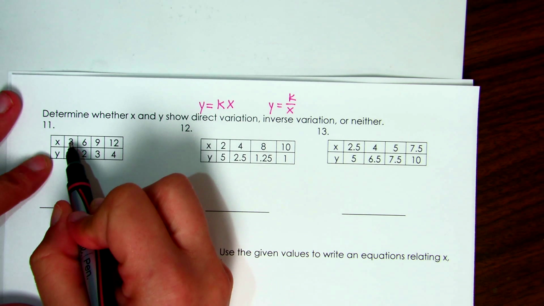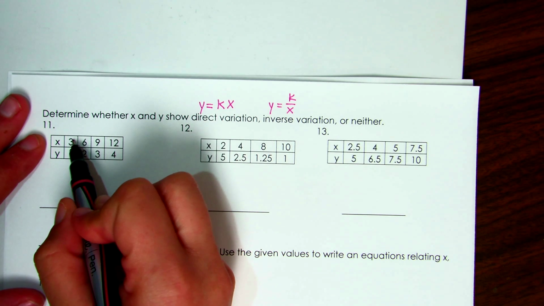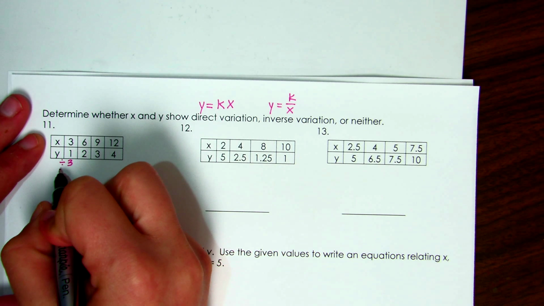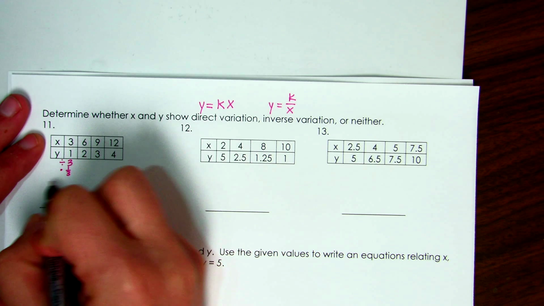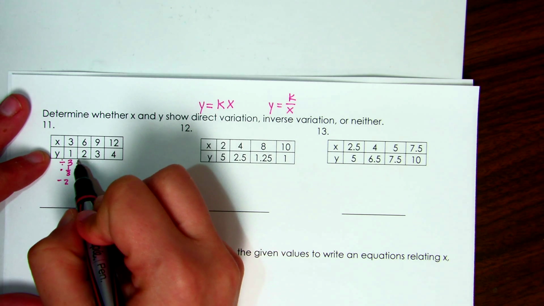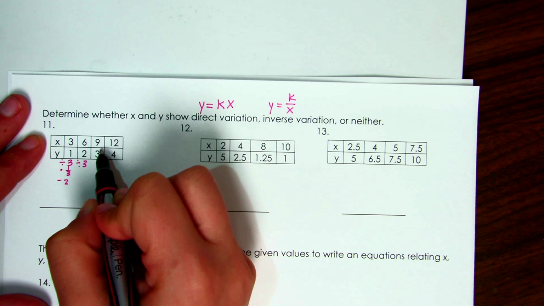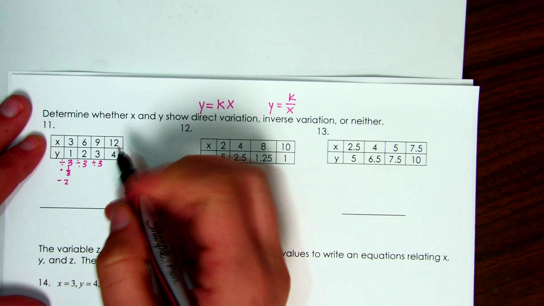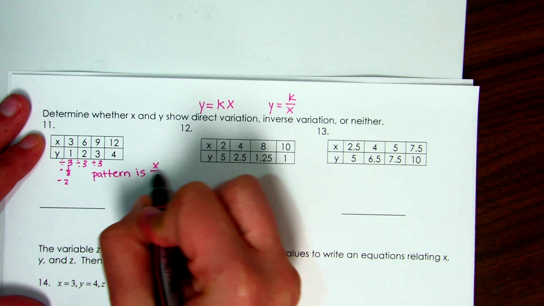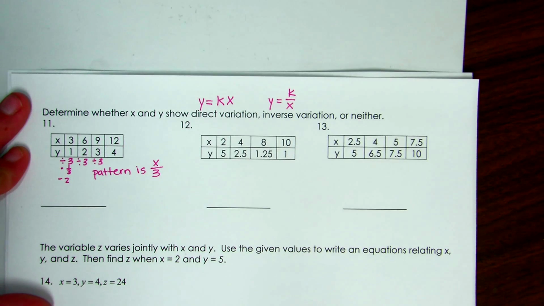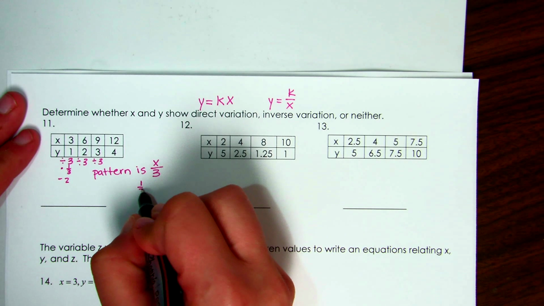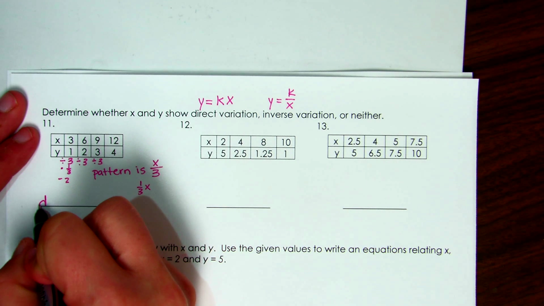So, I'm looking for a pattern to get from x to y. To get from 3 to 1, I would need to divide by 3, multiply by 1/3, which is the same thing, or subtract 2. To get from 6 to 2, I would divide by 3. To get from 9 to 3, I would divide by 3. So my pattern is x over 3, or x divided by 3. Since x is on top, it's not inverse, so it actually is 1/3 times x, making it direct.